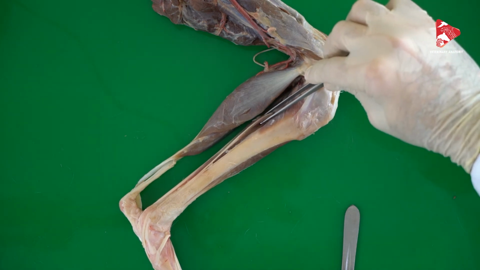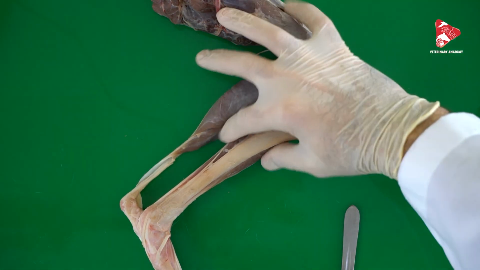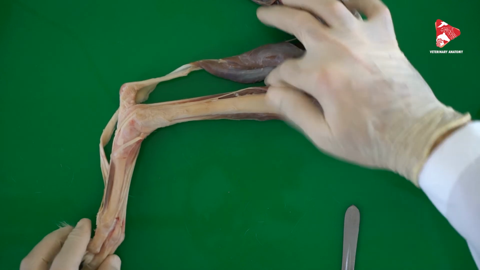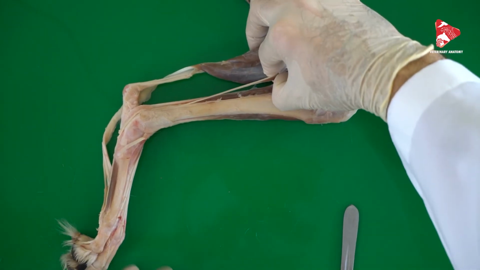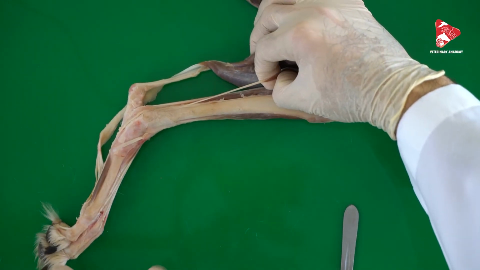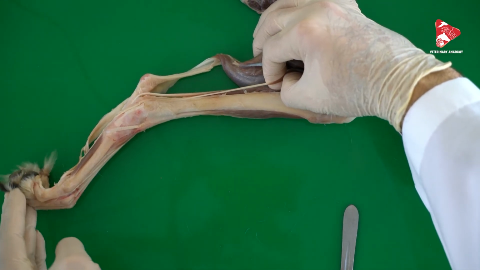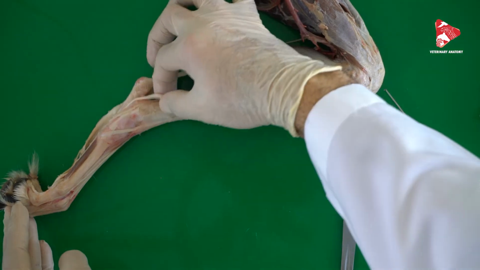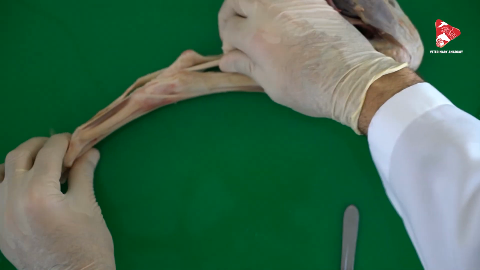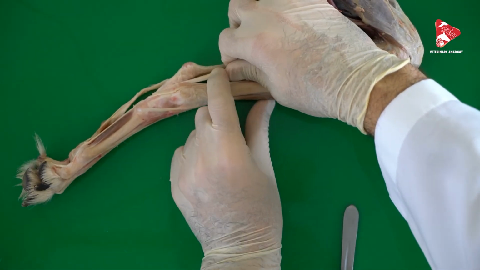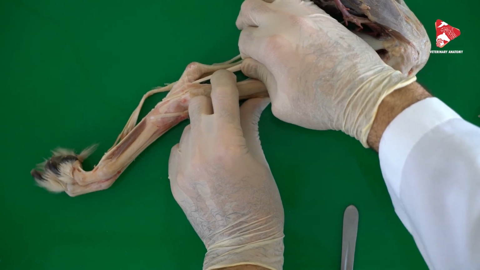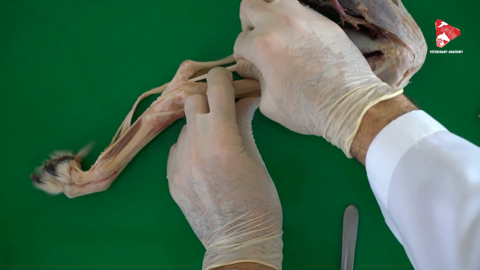Flexion of the deep digital flexor muscle, or DDF, flexion of this muscle will firstly flex the digits like this. So it flexes the digits like this. Let me just take it in my hand here and show you exactly what I'm talking about. So look how the digits are flexed.